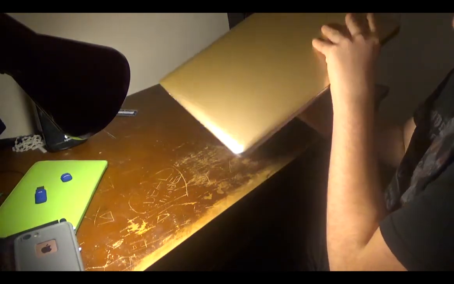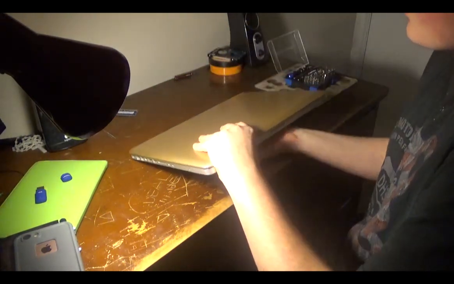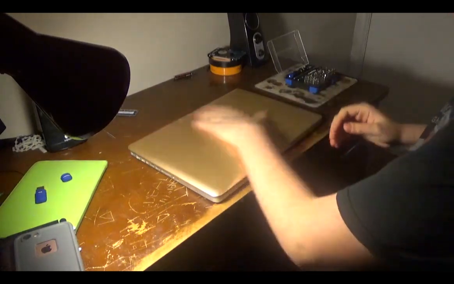Alright guys, finished. I'm not going to put the bottom case on. I'm just going to keep it as is for now. We're going to change the camera angle and we'll be right back. Okay, so now the MacBook's off.